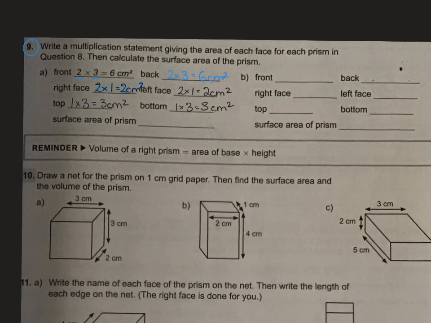In order to find the total surface area, we need to add up each of these numbers. So we need 6 plus 2 plus 3 plus 6 plus 2 plus 3. What would that give us altogether? That would give us 22 centimeters squared, and because this is surface area and not volume, we need to make sure that the unit is squared and not cubed.